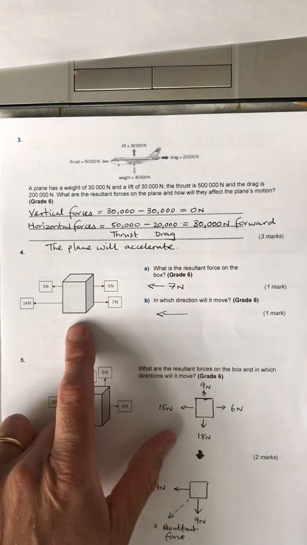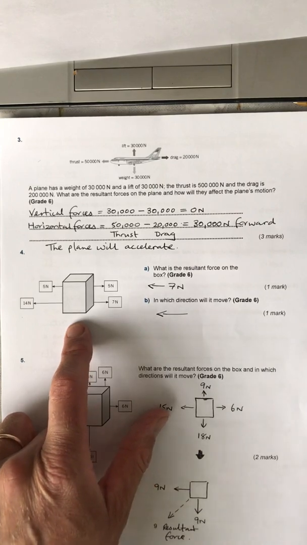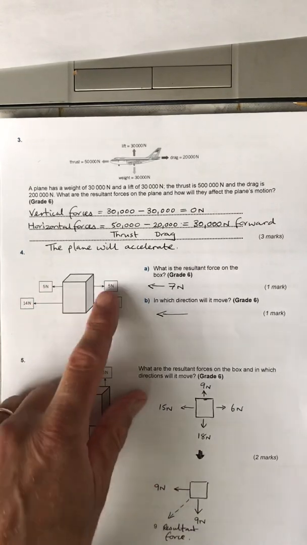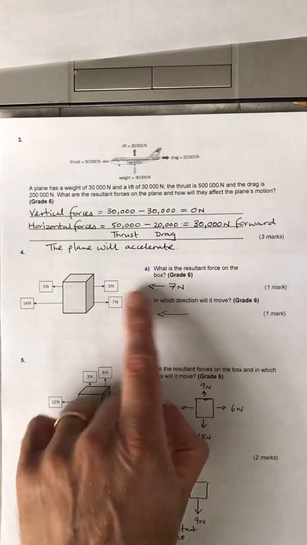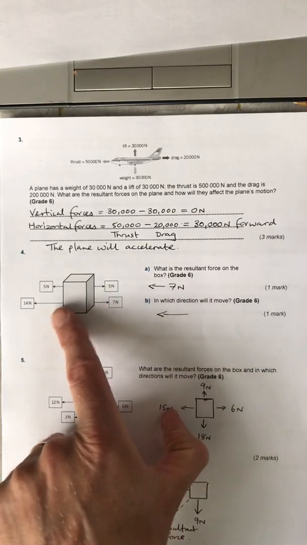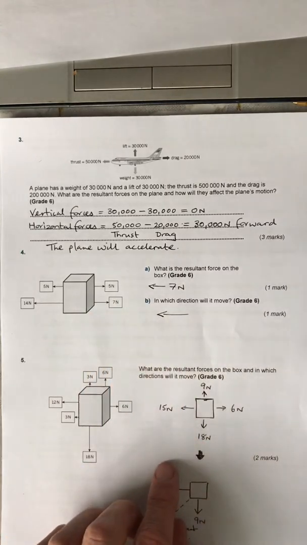Looking at a box here with more than one force each side, all you need to do is add up both sides and find the difference and the direction. So in this case, we've got 7 newtons to the left and the direction is left.